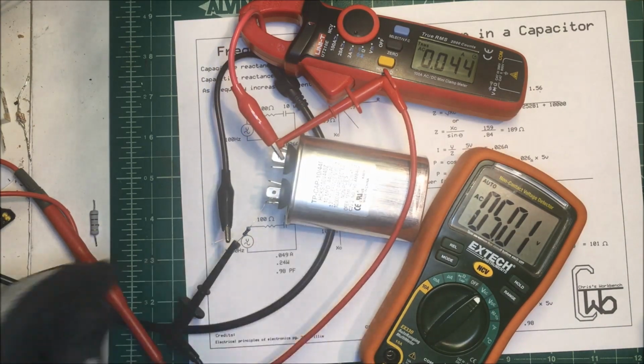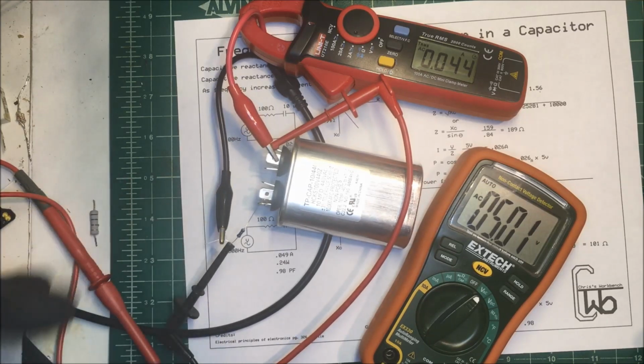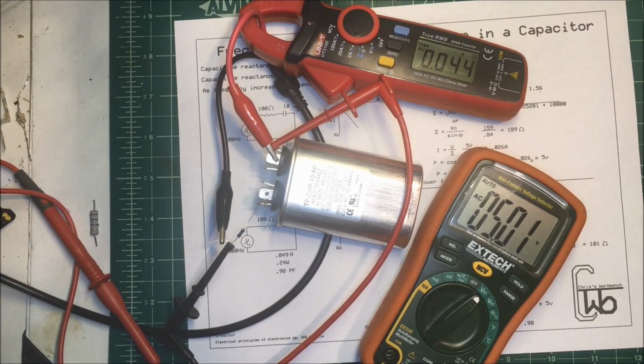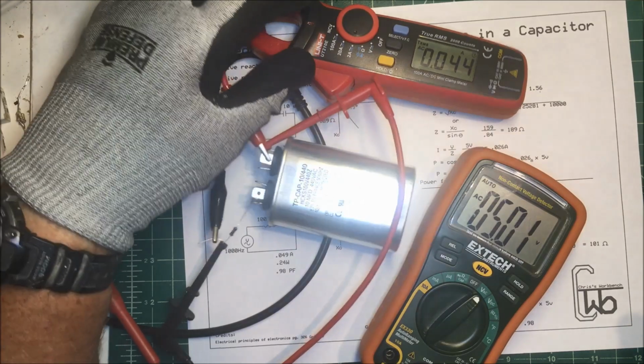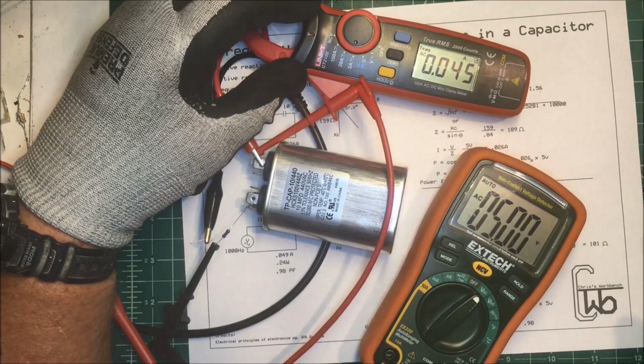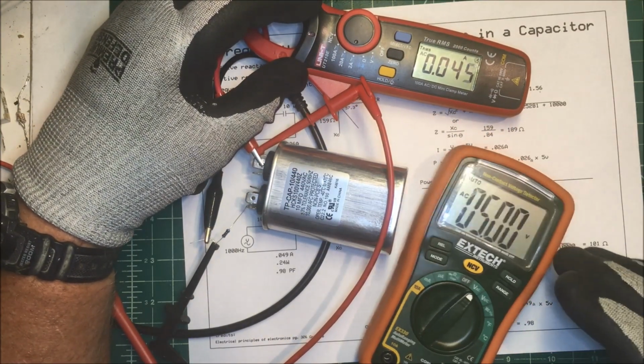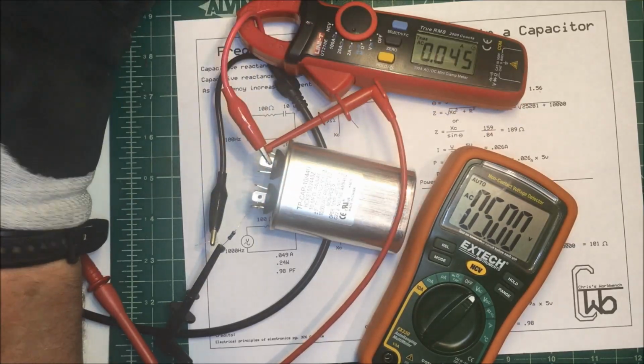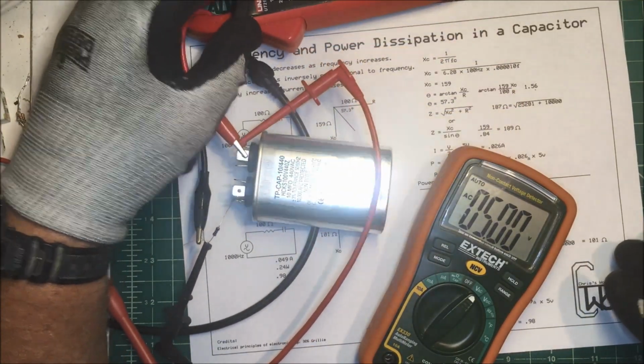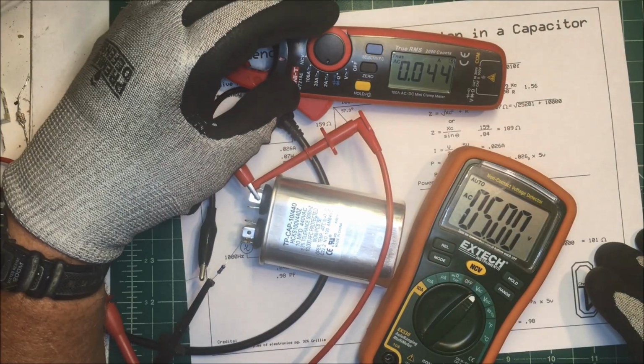This is probably 10% capacitor and 5% on the resistor. So the math works. And if we can see all those numbers there we go, 0.045 at 5 volts. So that works. That's the power, frequency and power dissipation in a capacitor.